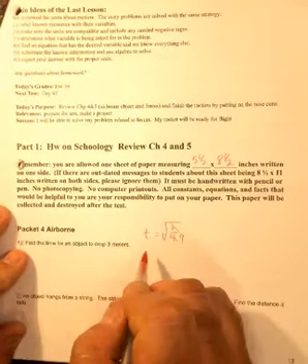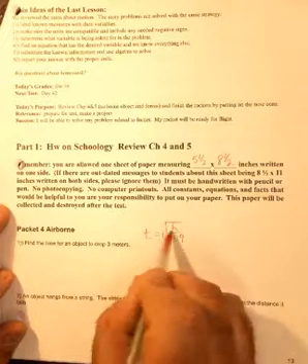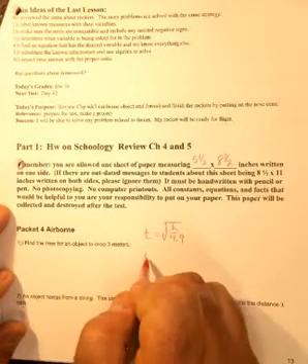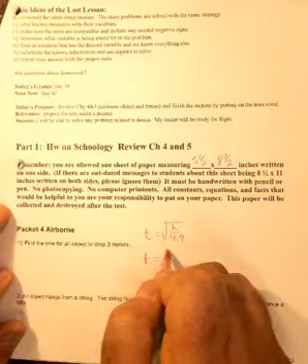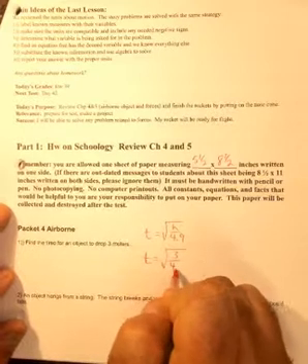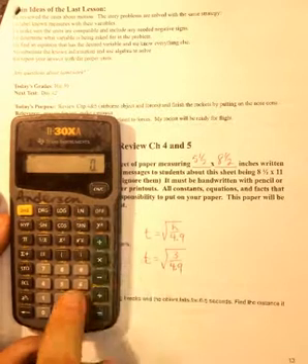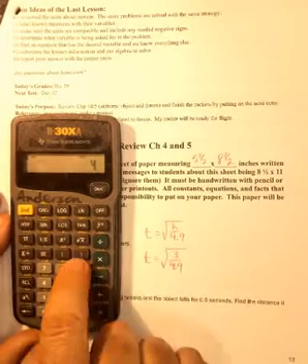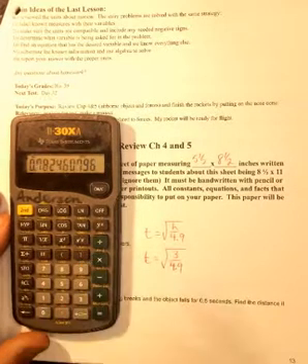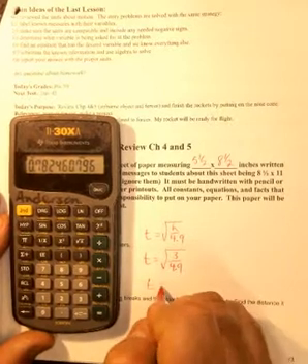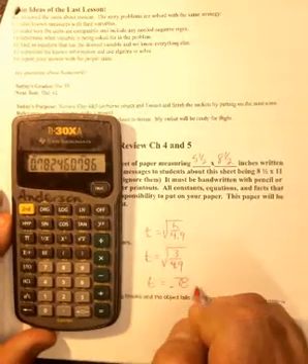Okay, so the height of the drop is 3 meters. I put that in for the h, divided by 4.9 equals, and then square root it, 0.78 seconds.